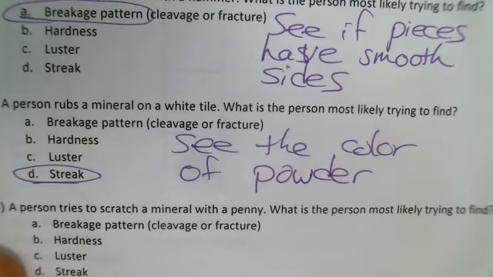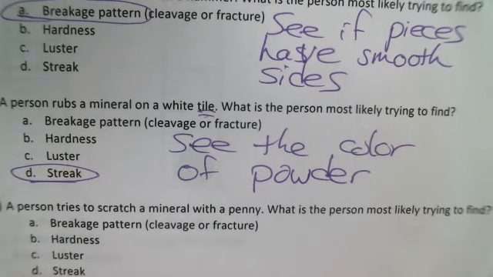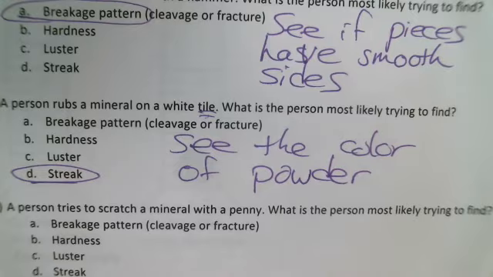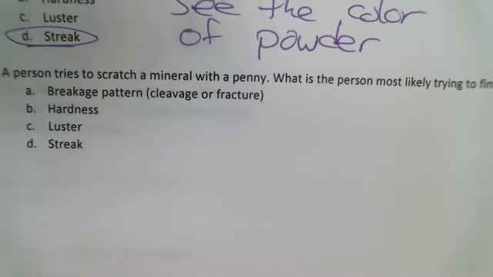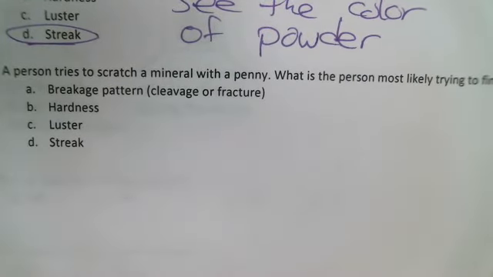There's nothing really magical about rubbing on a tile. You could just scratch off a whole bunch of powder using a nail or something like that and look at the color of the powder on a piece of clear glass. That would get you the same answer. It's just that rubbing on a white tile is a really easy, convenient way of doing things, and it's very, very cheap. Number 17. A person tries to scratch a mineral with a penny.